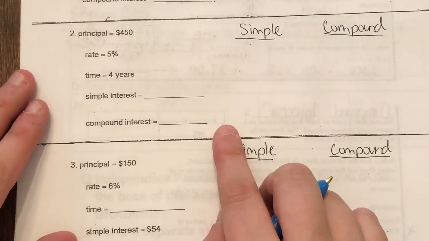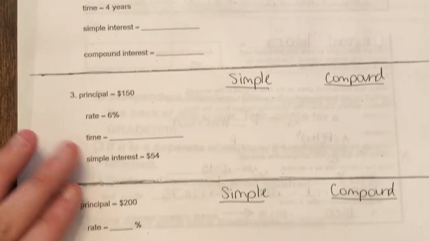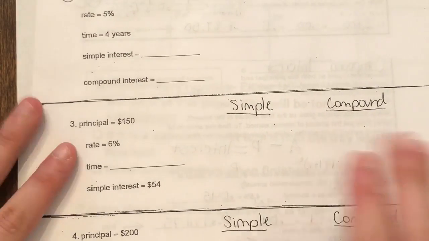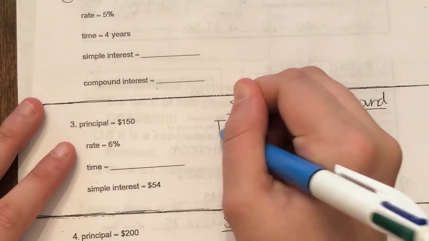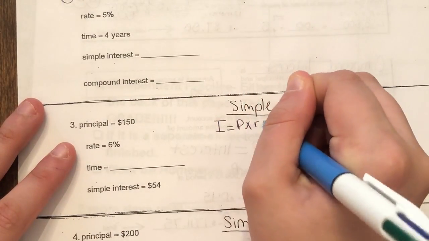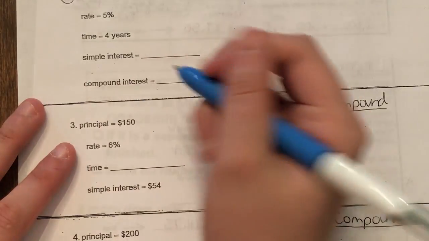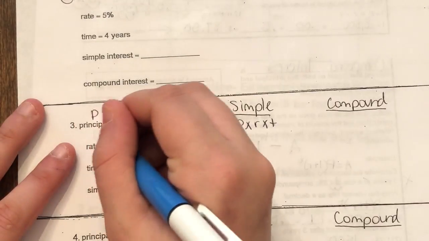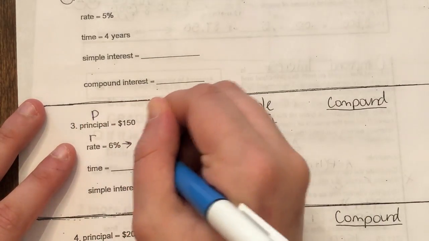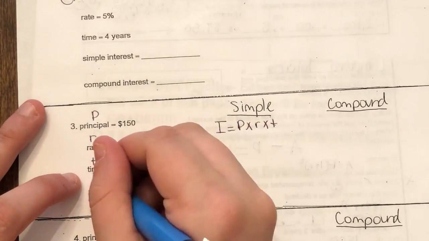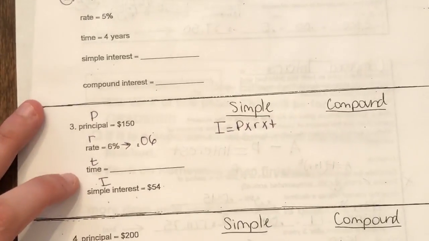For number 3 and number 4, they're giving it to you backwards. So you can do number 2 on your own. Number 3, you do the same thing. You write I equals P times R times T. That is simple interest. Then you find it out. My principal is 150, so that's my P. My rate is 6%. Change that to 0.06. My time, I do not know. My simple interest is I, which is $54.